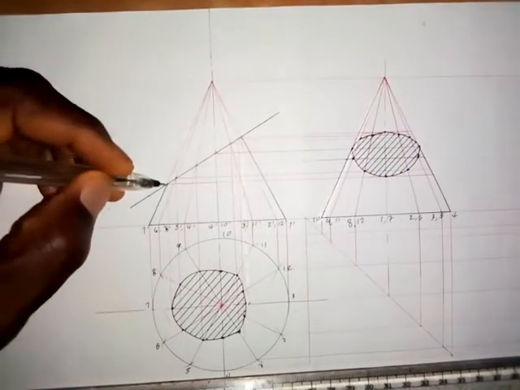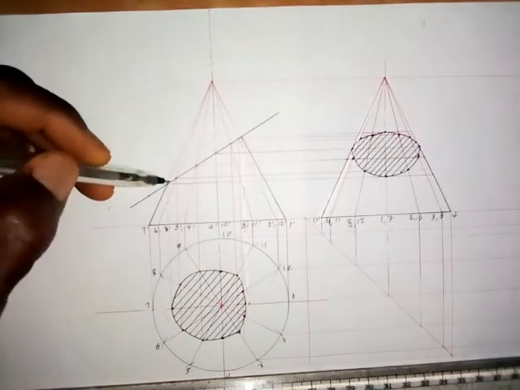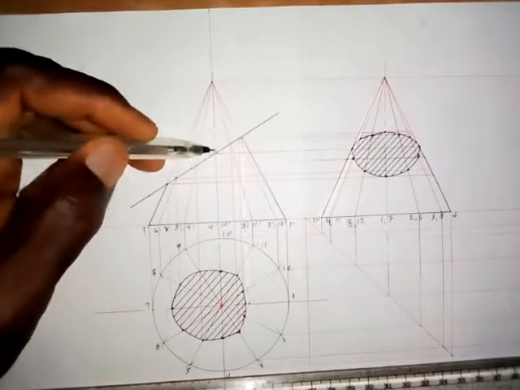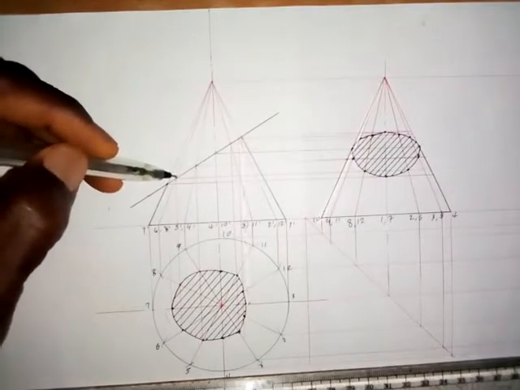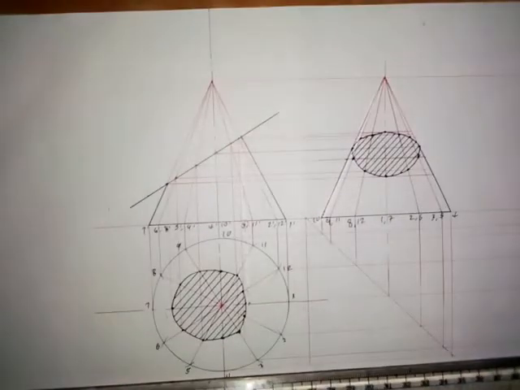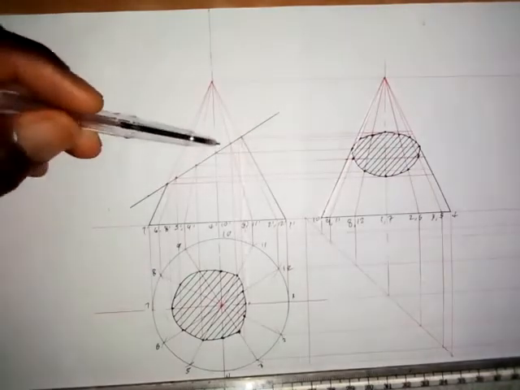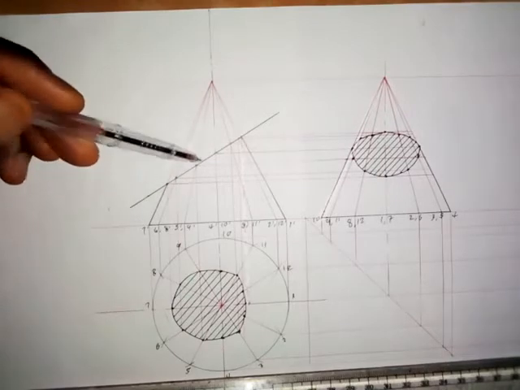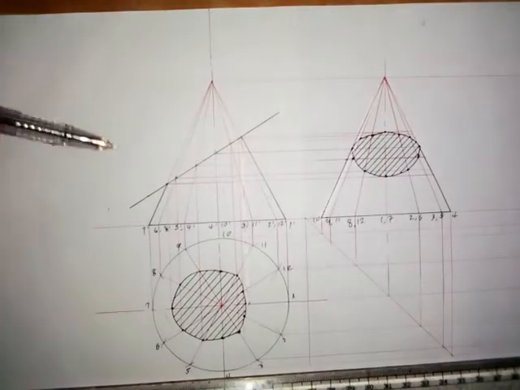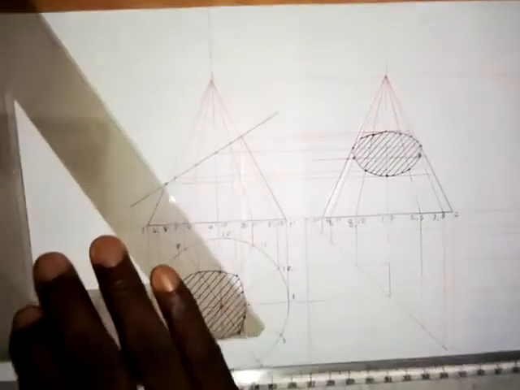So you have to draw the true shape of the cut surface. You need to draw perpendicular lines to each of these points where the cutting plane cuts, where it touches each of these lines. So how do you draw that? The cutting plane is inclined at an angle of 30 degrees. So for you to draw perpendicular lines to each of these points, you have to make use of the 60 degree side of your set square, because 30 plus 60 will give us 90.